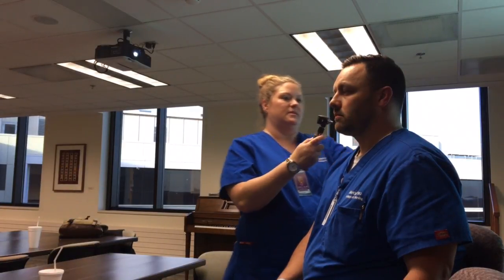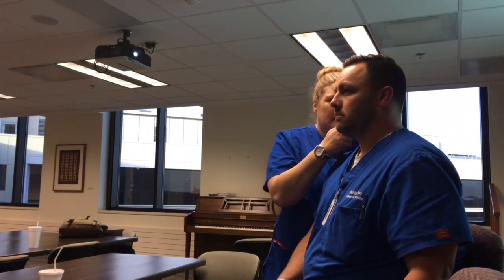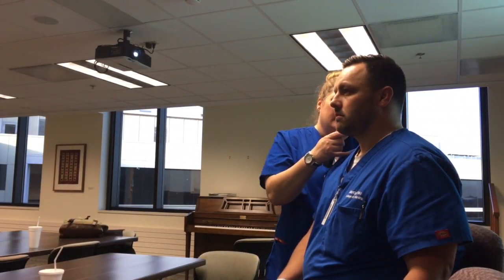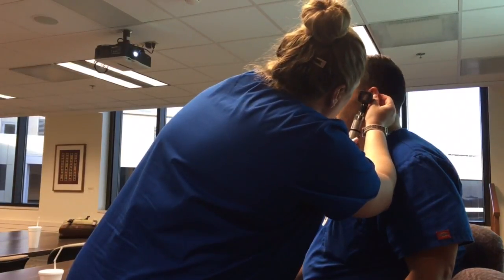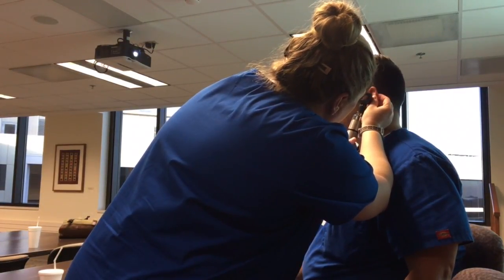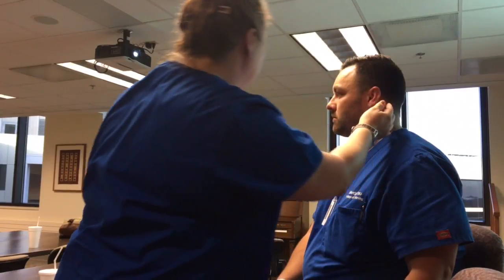And so then I would use my otoscope, and I would kind of steady myself on his shoulder. I would visualize the tympanic membrane, and also that there's no excess drainage, and it looks good. And then I would repeat on the other side. Then I would do the whisper test, which would include me saying a common phrase to him and then having him repeat it.